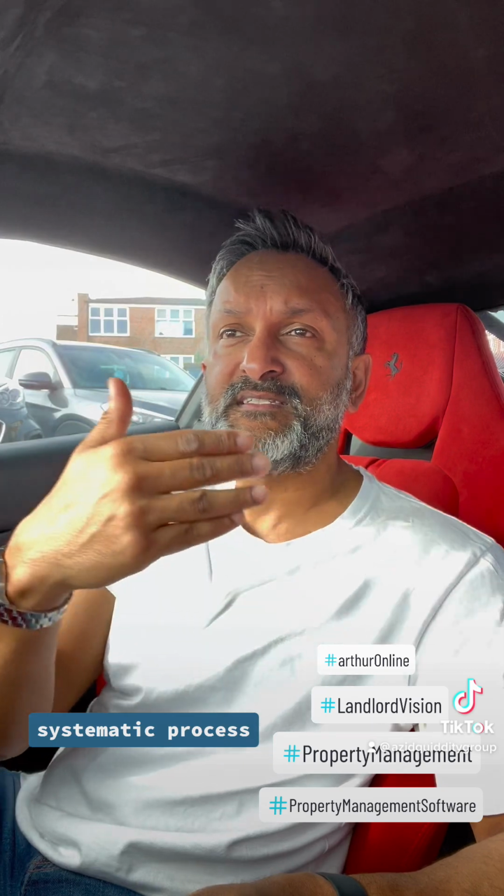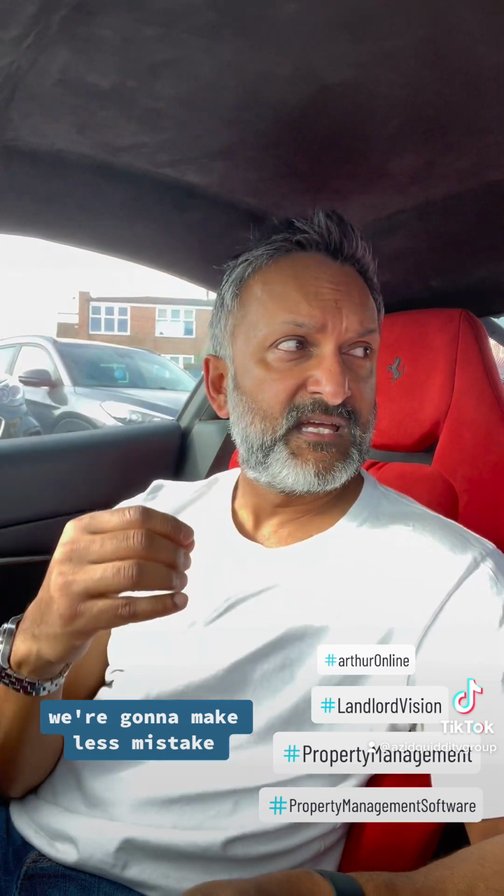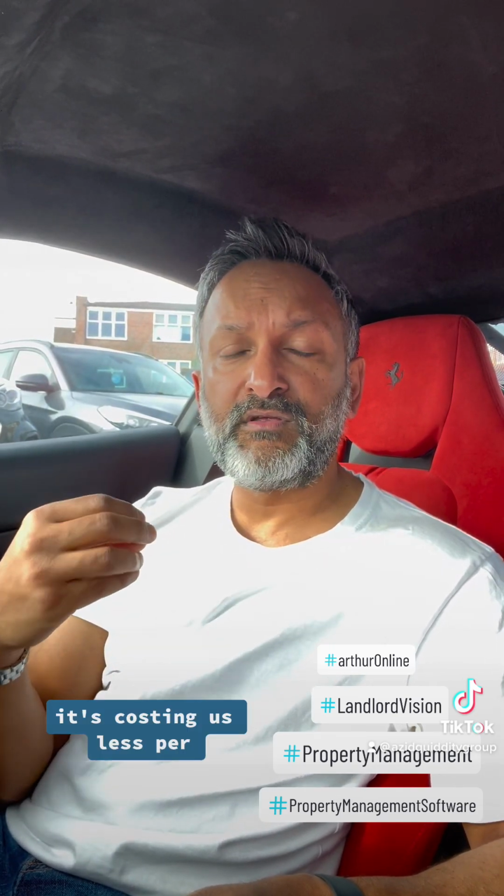About all of our processes, for example when the next 12-month rent increase is going to happen, we've already plugged that in. So it's becoming a systematic process of how we manage our portfolio much more easily, and we're going to make fewer mistakes. It's going to be more efficient for my property managers to manage everything, and by doing that it's costing us less on an overall basis.